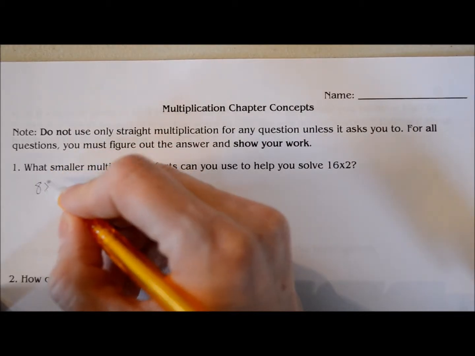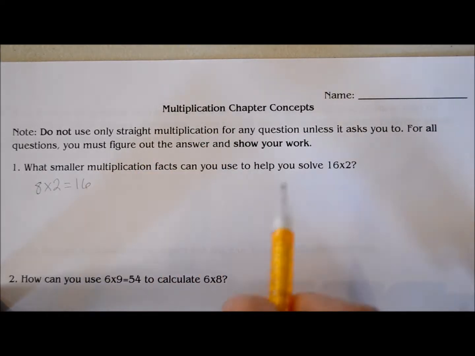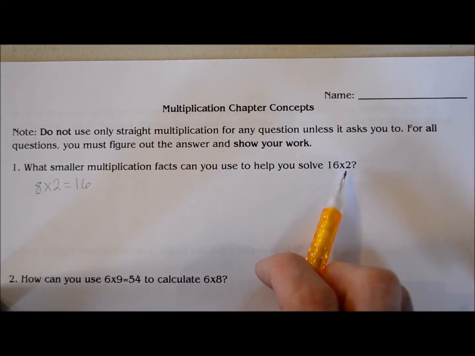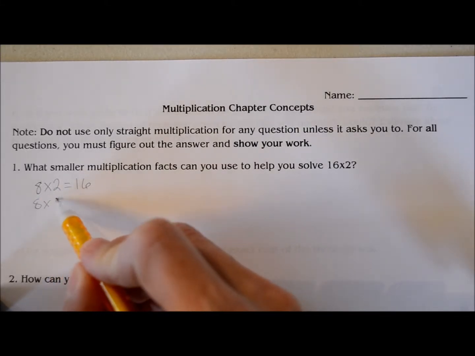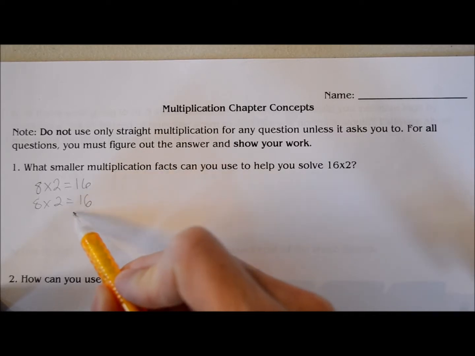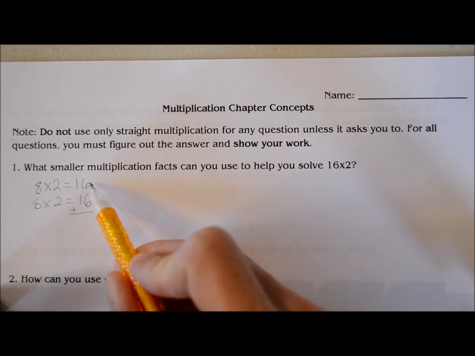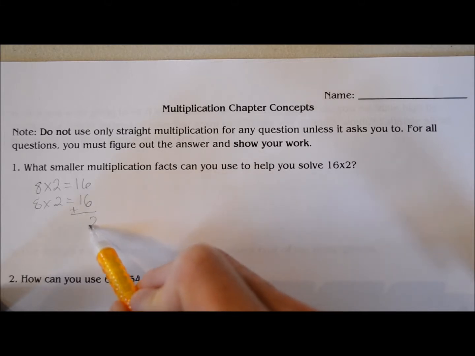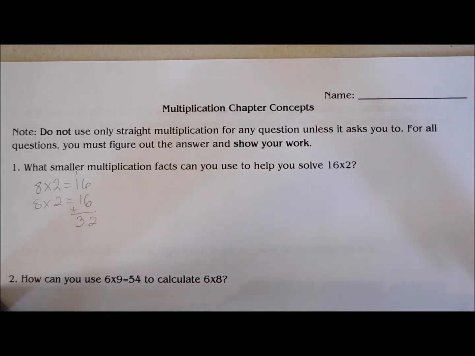And 8 times 2 equals 16. So if I need to have two 16s, I can just do that again. So 8 times 2 equals 16. Now I have my two 16s, and all I have to do is add them together to get my answer. So 6 plus 6 is 12, carry the 1, and the answer is 32.